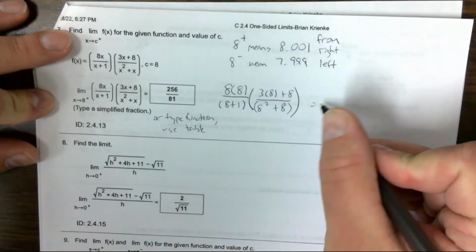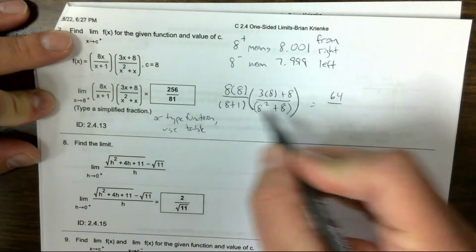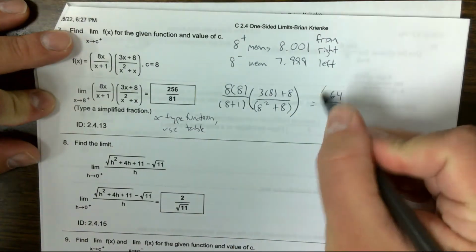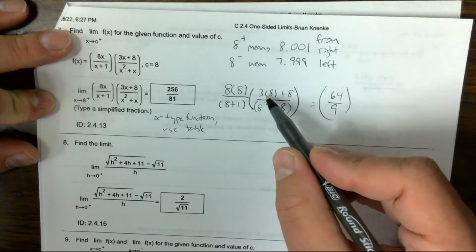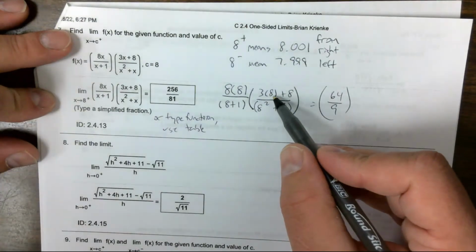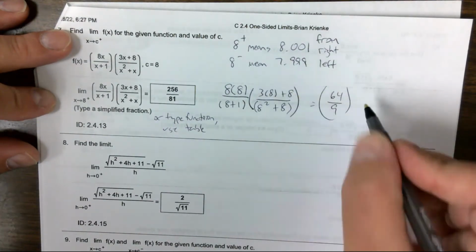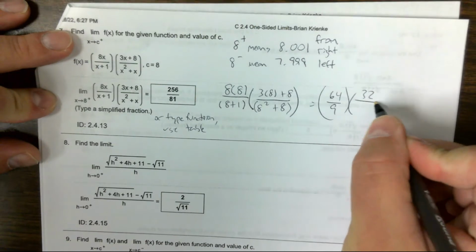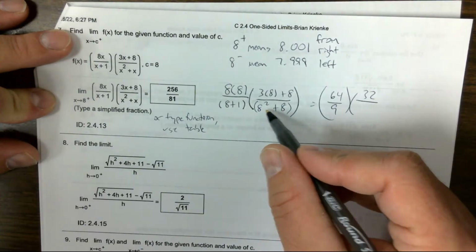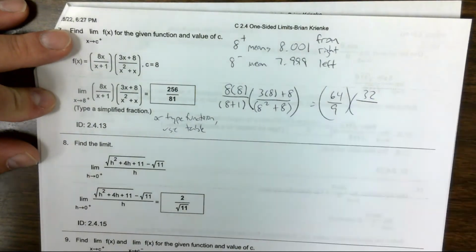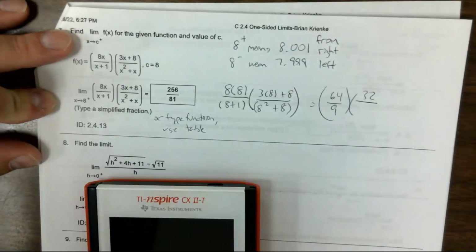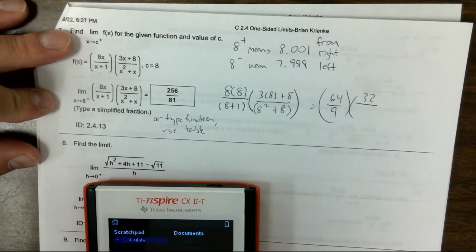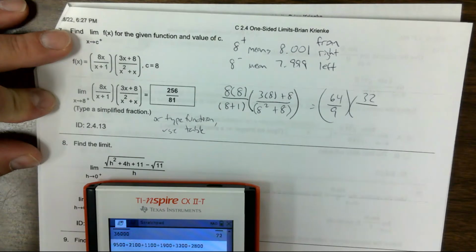8 times 8 is 64. 8 plus 1 is 9. And then this is 24 plus 8, which is 32. And this is 64 plus 8, 72.